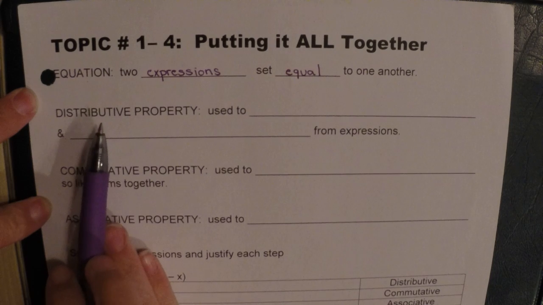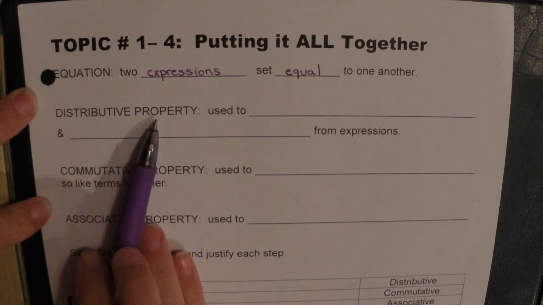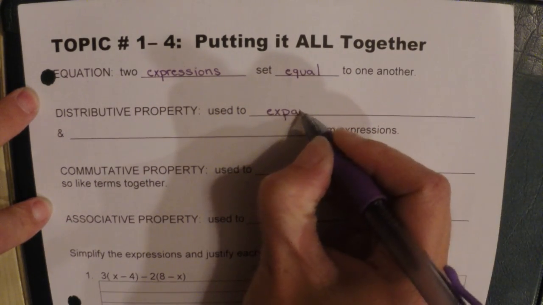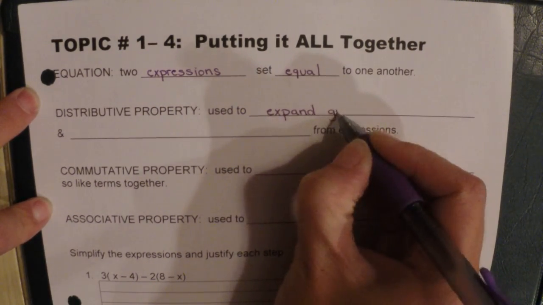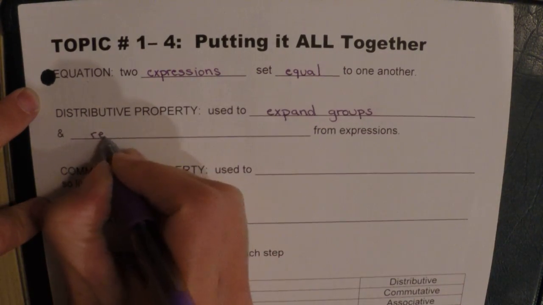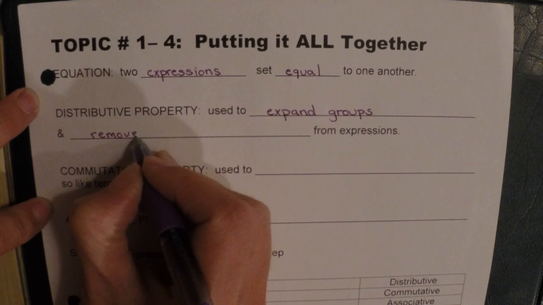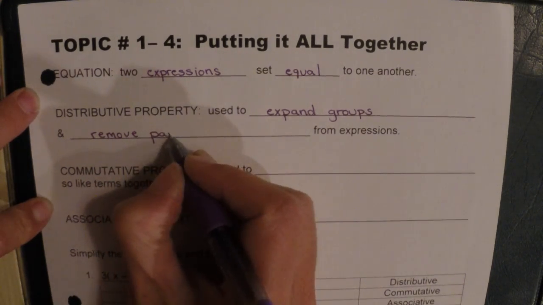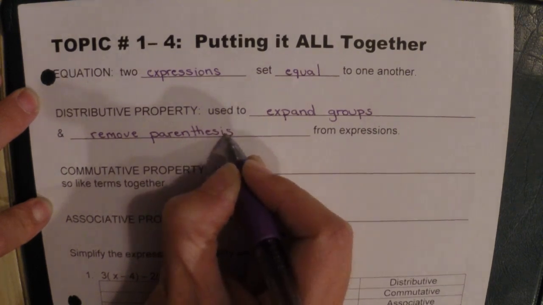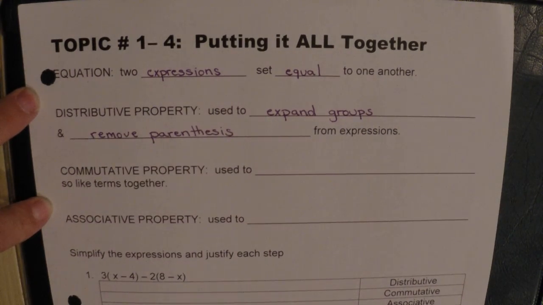So just kind of in review, the distributive property is what we use to expand groups and remove parentheses. That's why we always do it first, so that when we're trying to use the other properties it's kind of easier.